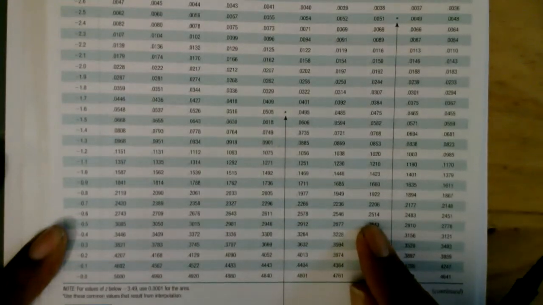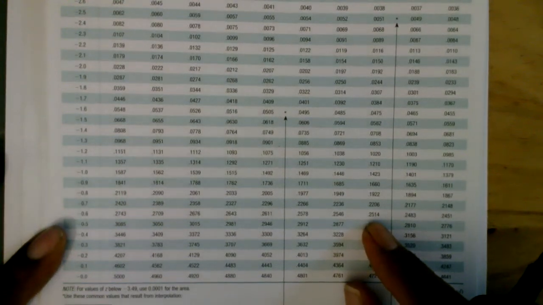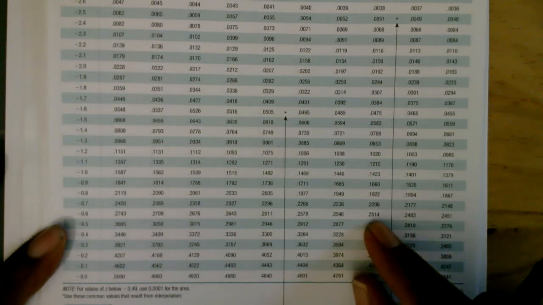I'm going to use this one, 0.2514. That looks closer to 0.2500 than 0.2483 is. So let's use 0.2514.